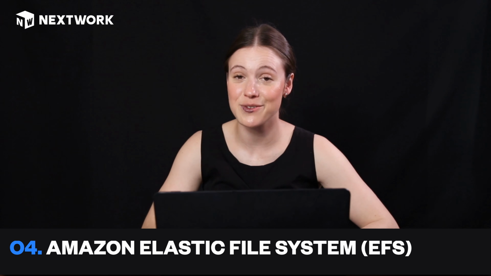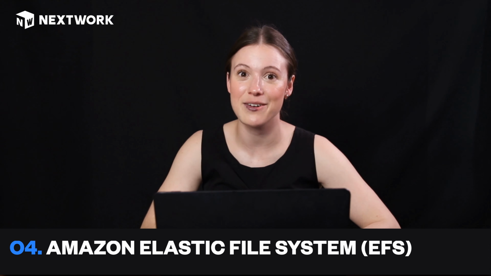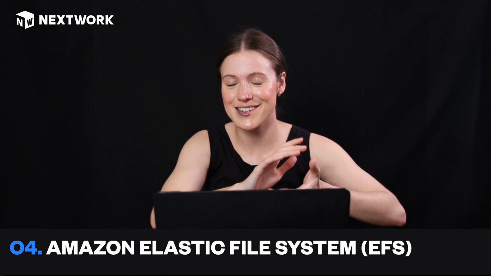Elastic File System is automatically scalable, so your application won't have any problems if your data suddenly wildly increases. Your storage will scale accordingly. On the flip side, if your data decreases, then it's going to decrease your storage, so you will pay less as well. Next, we have Amazon FSx, great for processing big volumes of media and for machine learning.